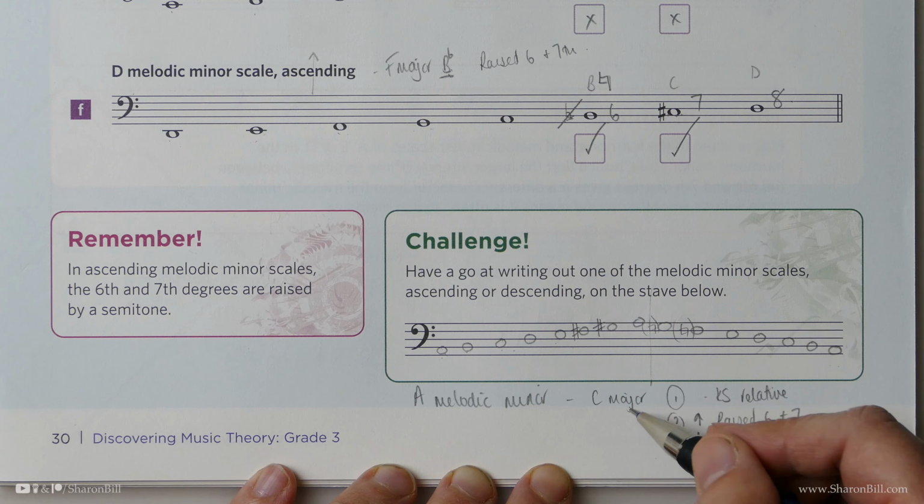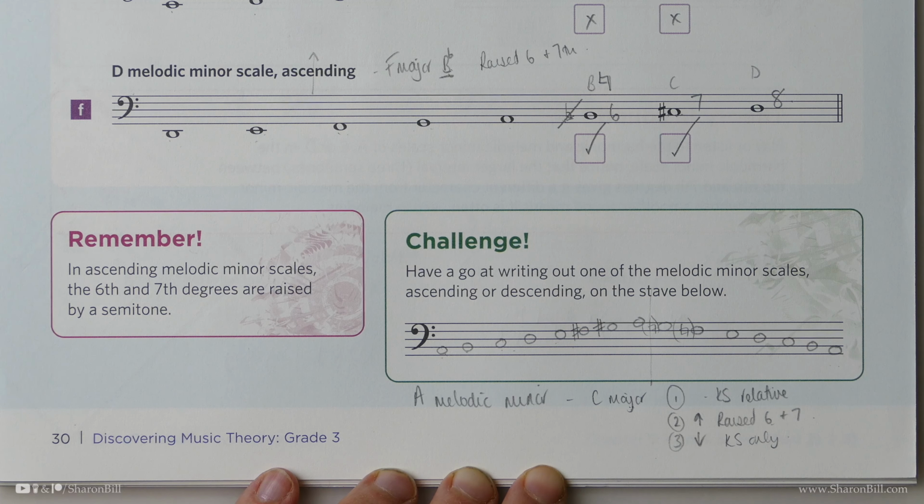We're just coming down in the key of C major. And that's that page completed.